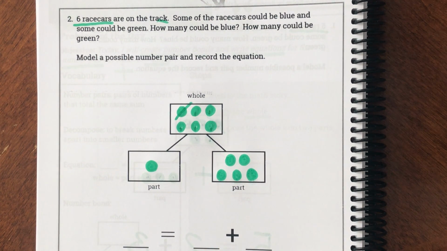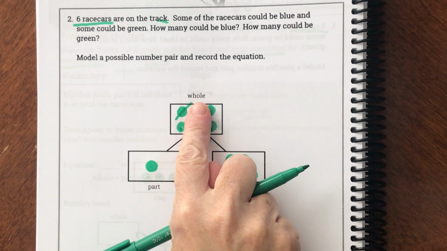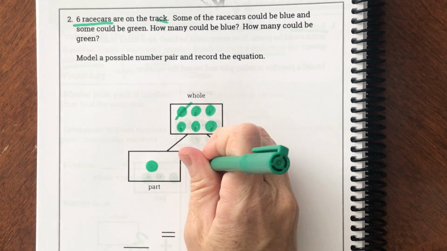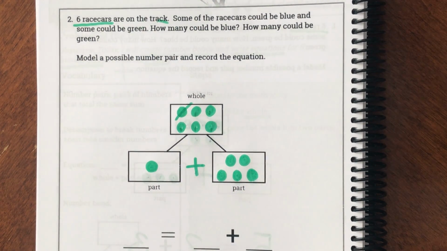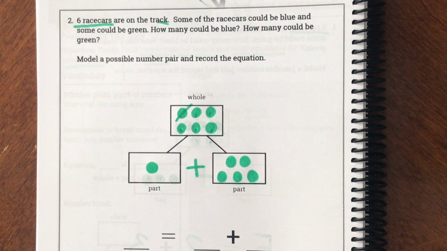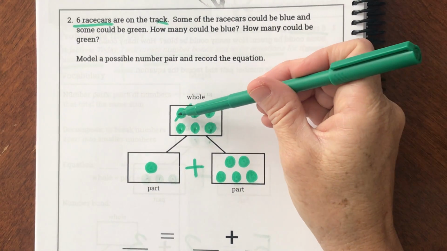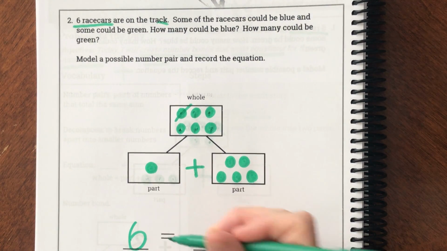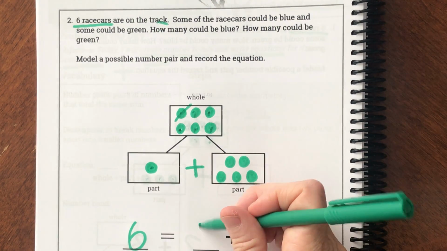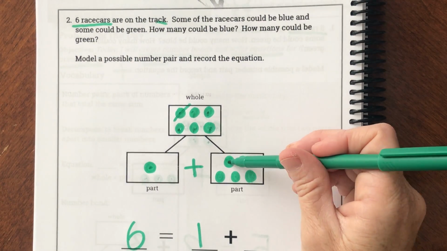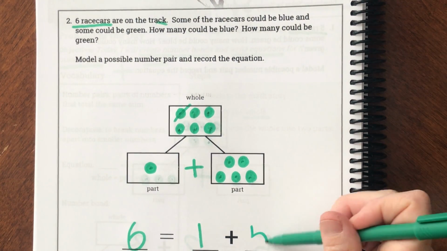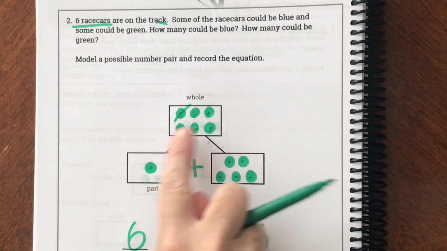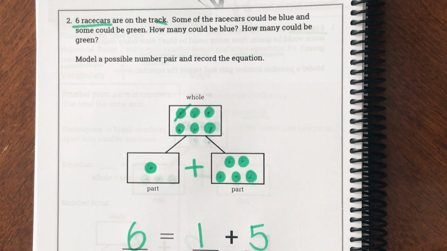Okay, and what do we know about our number bond? We know that whole equals part plus part. Okay, and we know our equation is whole equals part plus part. So what's our whole? 1, 2, 3, 4, 5, 6 equals, and our first part is just 1, plus our second part is 1, 2, 3, 4, 5. Okay, so friends, this is just one way we could have decomposed 6. Again, when you do your practice ones, try different ways.